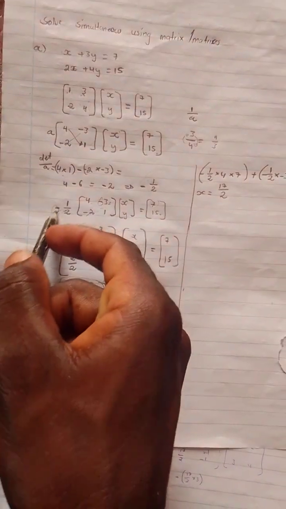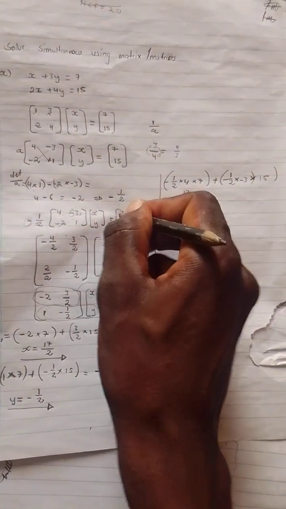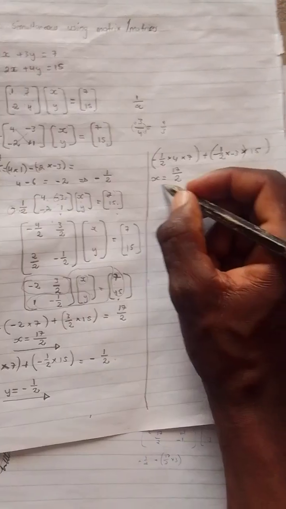Same story, you can use it to find your y again. You can use this way. Say 1 over 2 times negative 2, and then times 7, and then plus this one times this one times this one again. You find your answer.